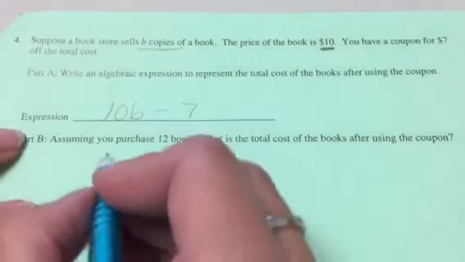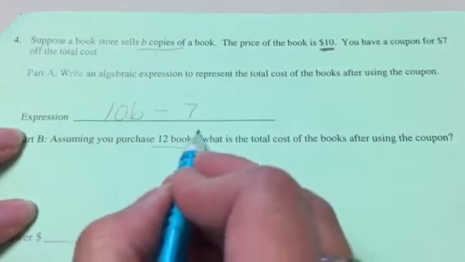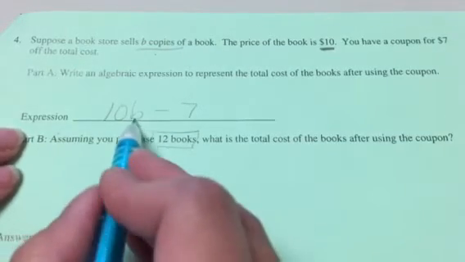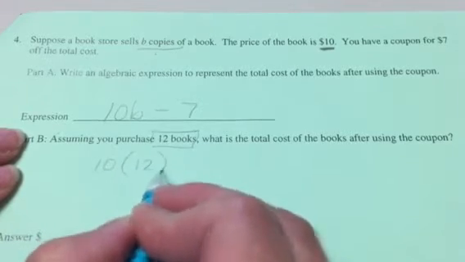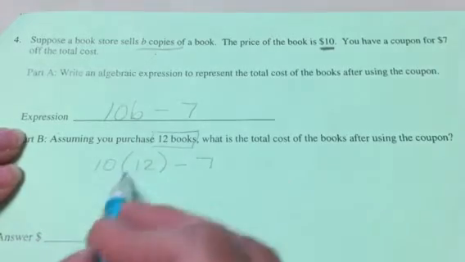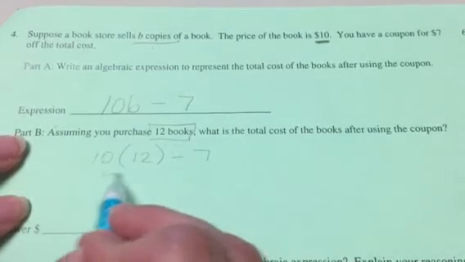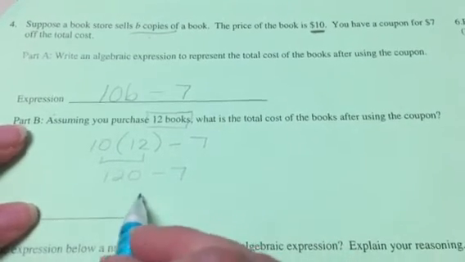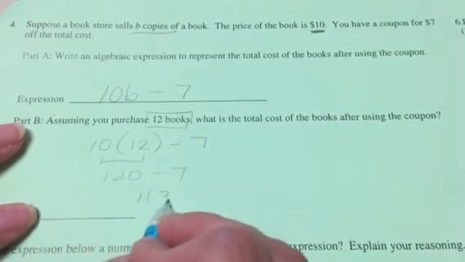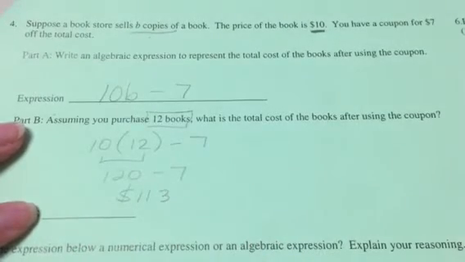Now they said assume that we sold 12 books. So B is the number of books. So in place of B, I'm going to substitute in 12. Then I'm going to solve 10 times 12 is 120 minus 7. And you're going to get $113.